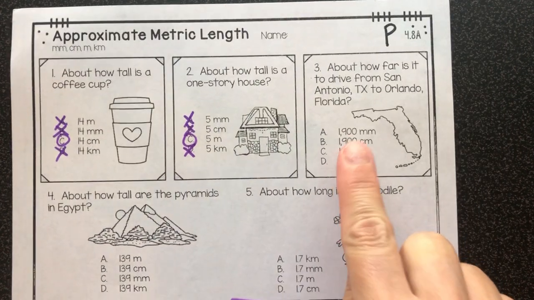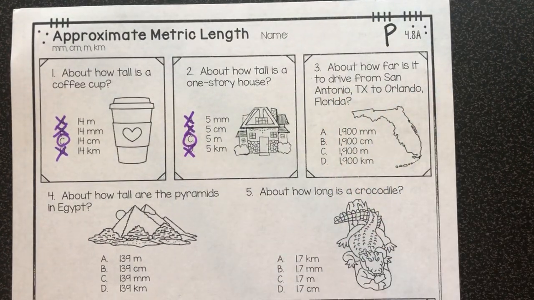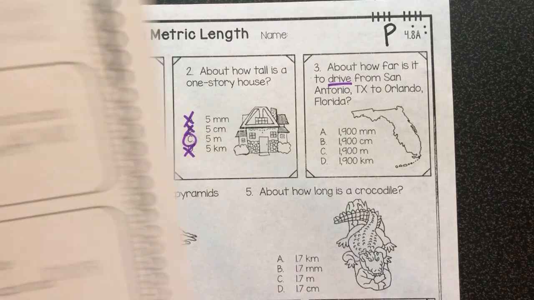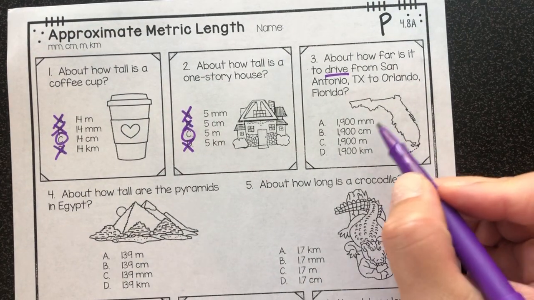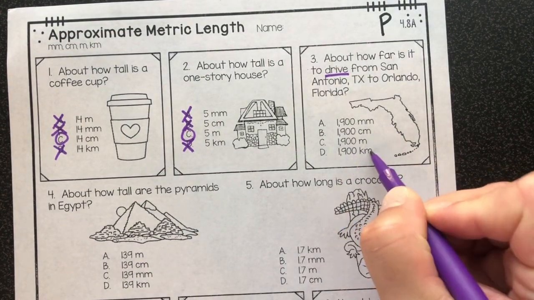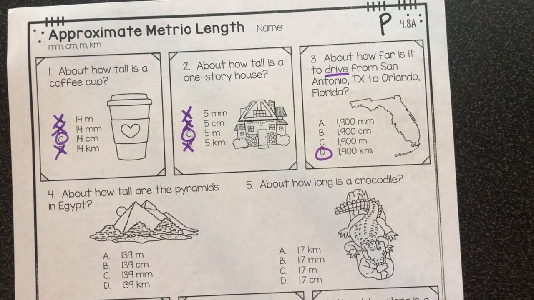Number 3, about how far is it to drive from San Antonio, Texas to Orlando, Florida? So they're driving. This is distance again. So we're either looking for miles or kilometers, but here we're talking about metric units. So they want us to find kilometers. So let's look at our answers. There it is. There's kilometers.